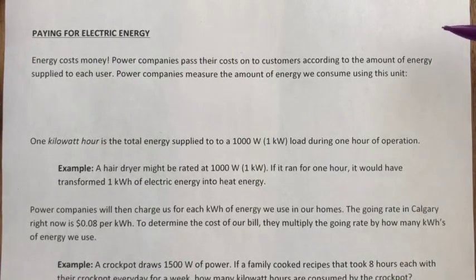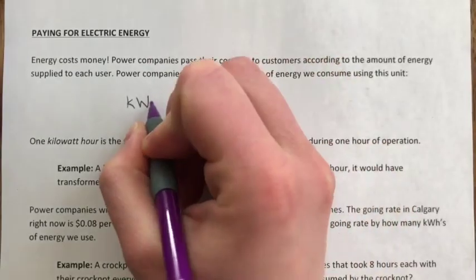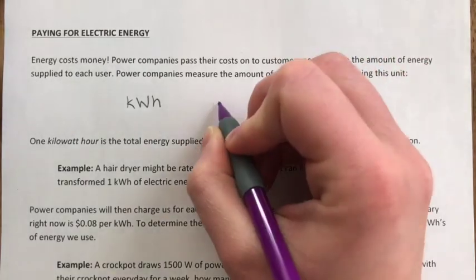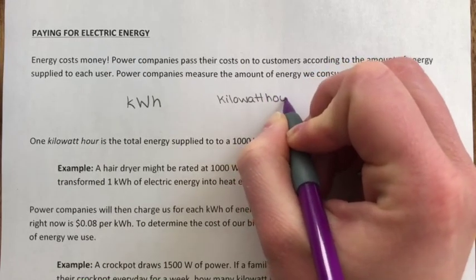Power companies pass their costs on to customers according to how much energy is supplied to each user. So remember when we talked about that meter that tracks how much electrical energy is going into your house, this is how they charge you. So power companies measure the amount of energy we use using this unit. That unit is the kilowatt hour, so lowercase k, capital W, and then lowercase h, okay?